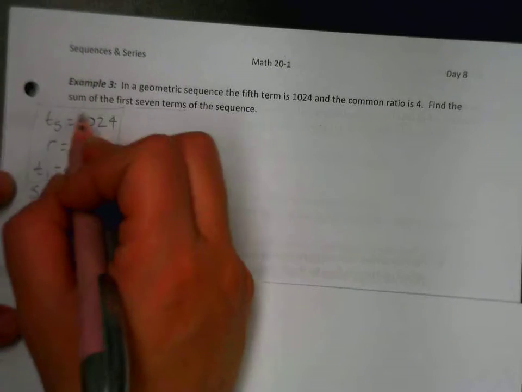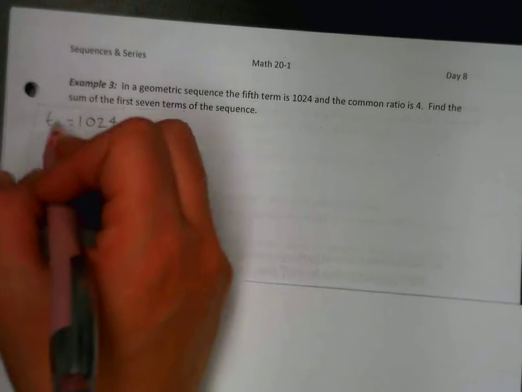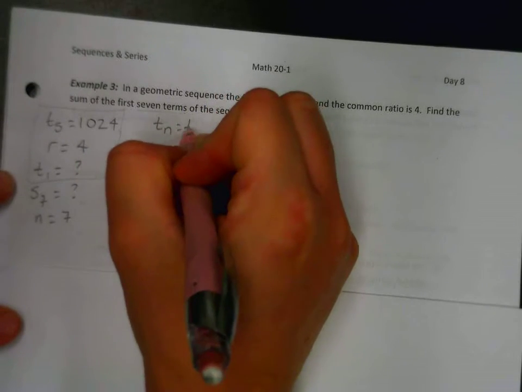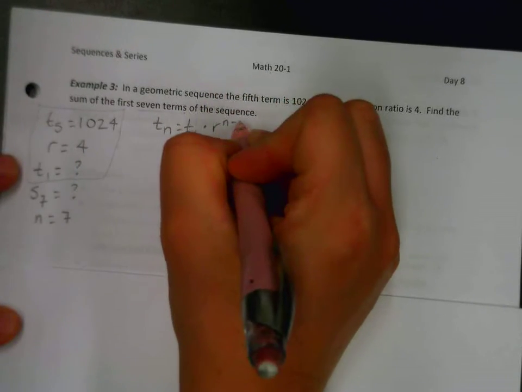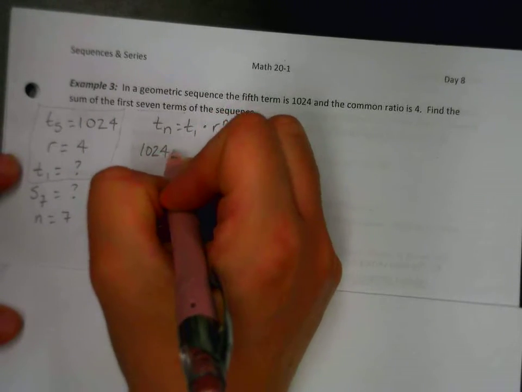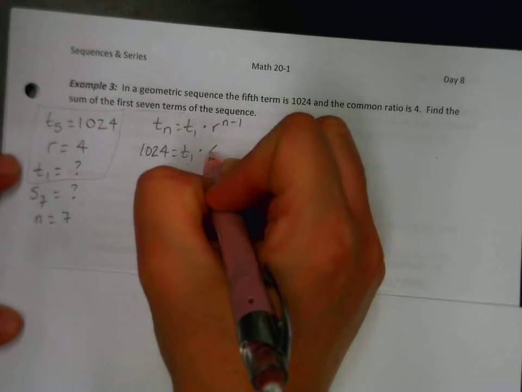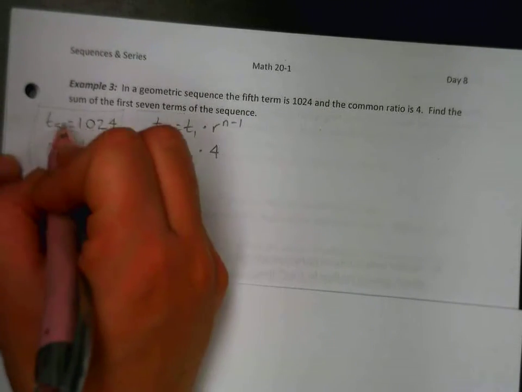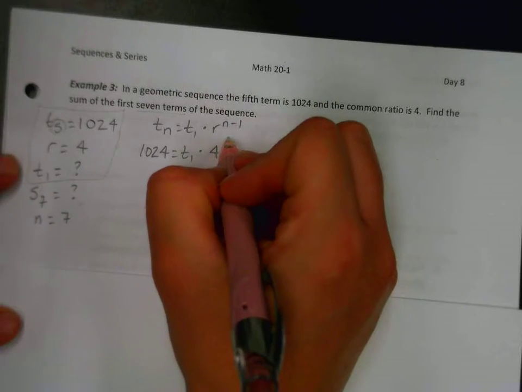So I could start at 1024 and I could keep on dividing by 4 to get to my first term, or I can simply use my formula from our first day of geometric sequences, substitute in 1024 for t of n, and solve for my first term. And in this case, because 1024 is relating to this term, my n value would be 5.